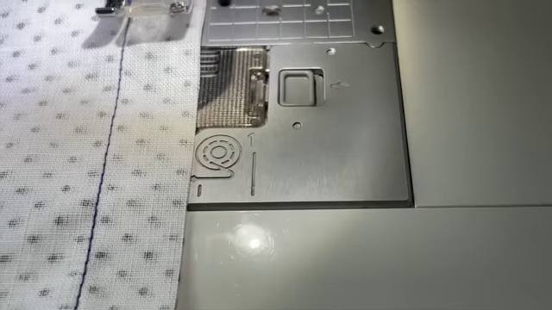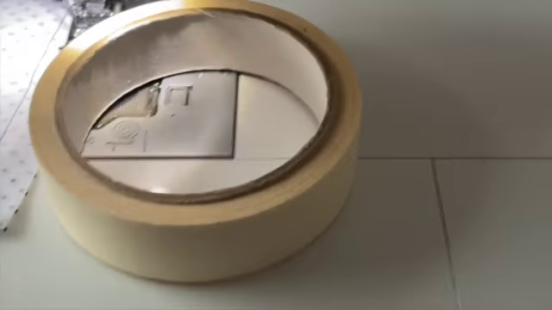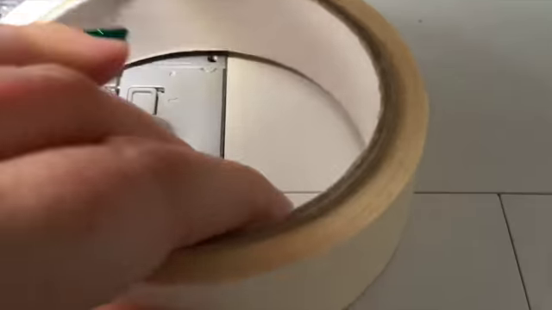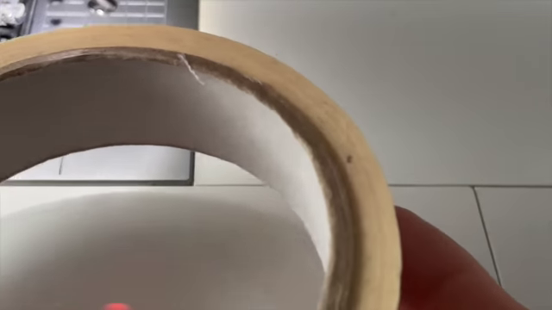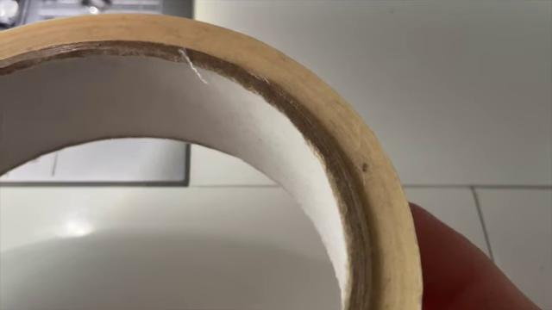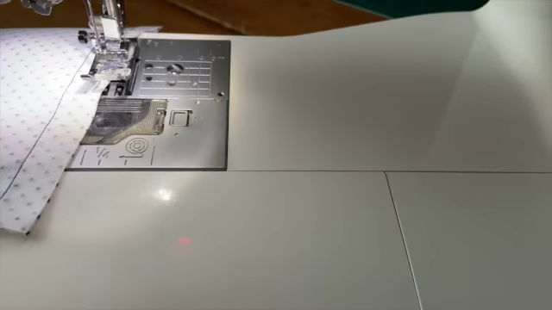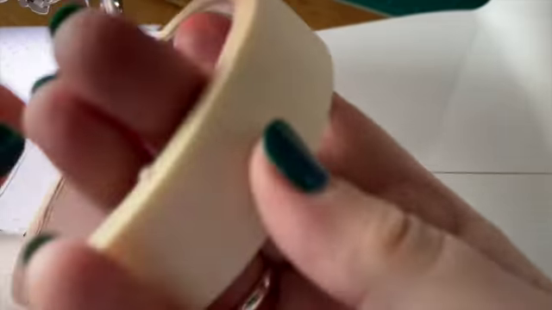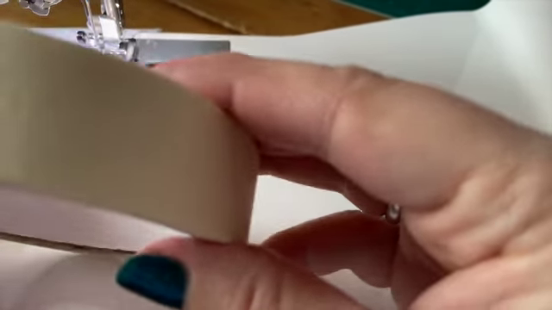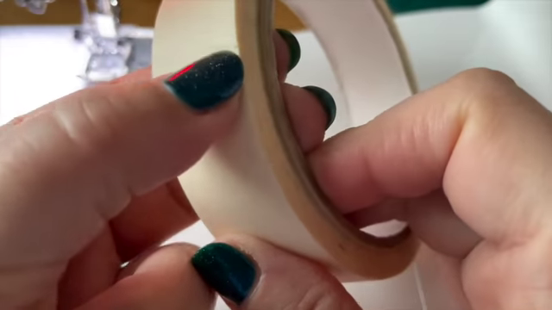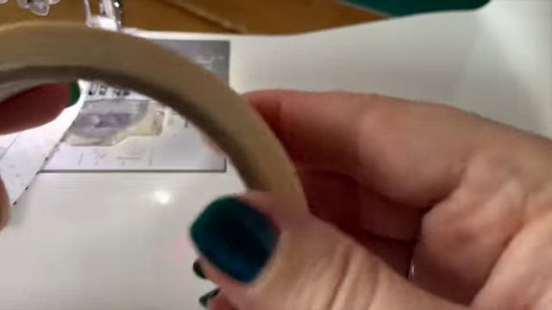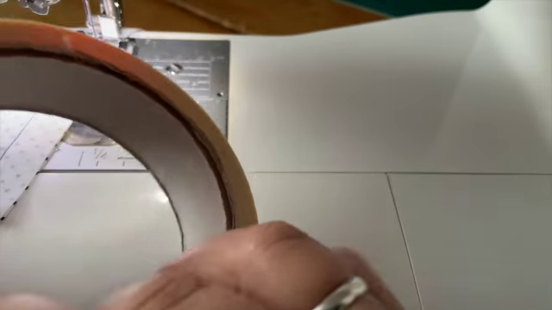If you can't see the lines, this is what you need: a bit of painter's tape or decorator's tape, just from any hardware store. You don't need to get anything fancy. I'm just seeing if I can zoom out a little bit. Nothing fancy at all. And if I can find the end, I probably need a whole video tutorial on how to find the end of tape. Do you have this problem as well?